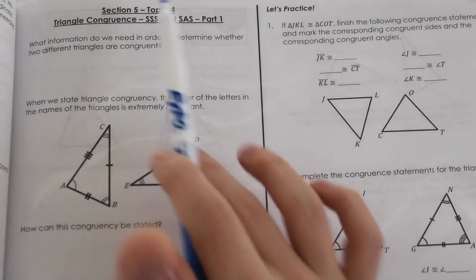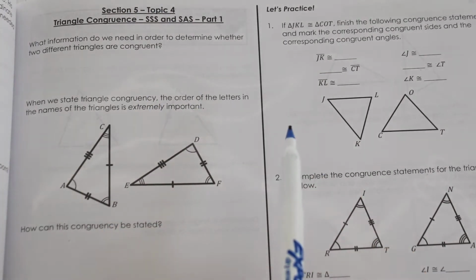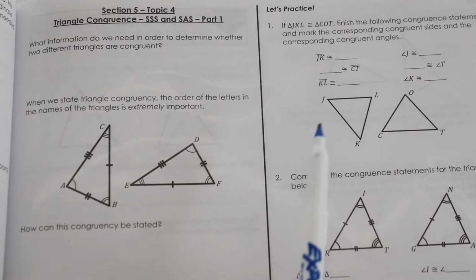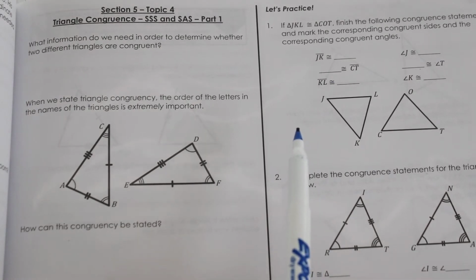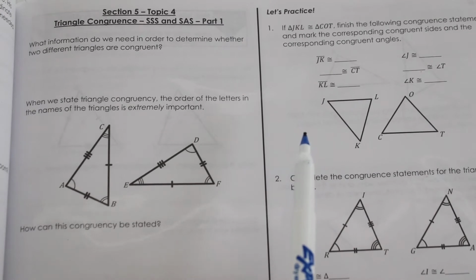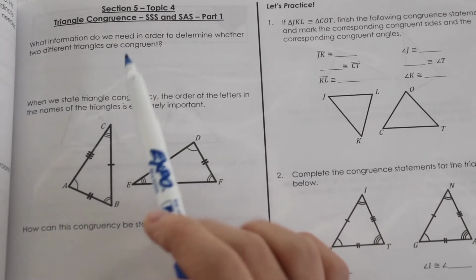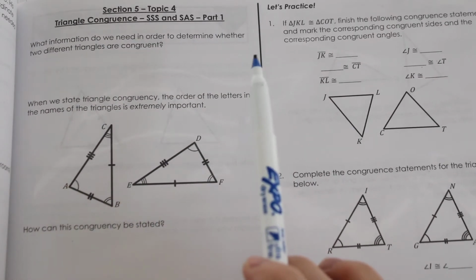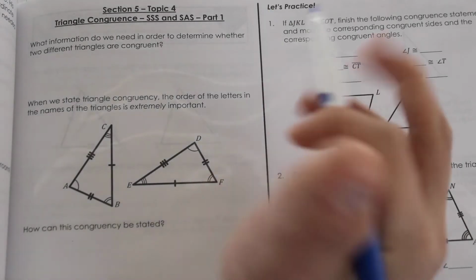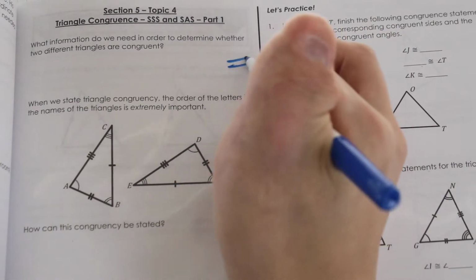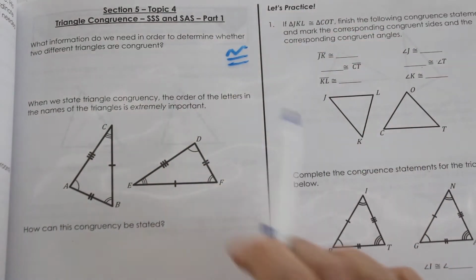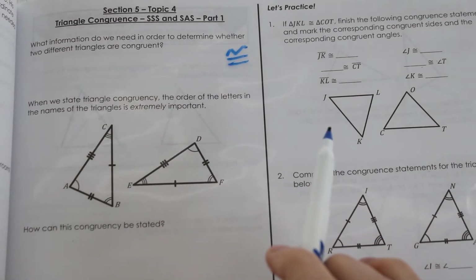So we're starting with section 5, topic 4, and we're talking about triangle congruence. There are 4 different theorems or properties which we can use to determine that triangles are congruent. We're going to talk about 2 of them and then talk about 2 more a little bit later. So what information do we need to determine whether 2 different triangles are congruent? Remember, our sign for congruent is like an equal sign with a squiggle on top.